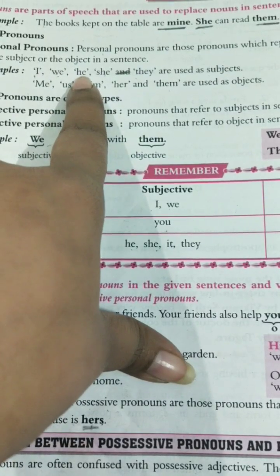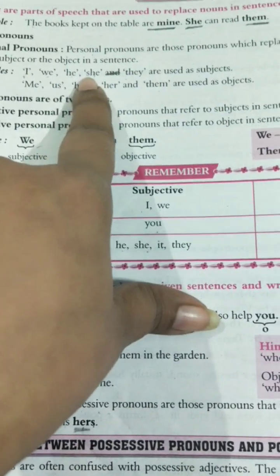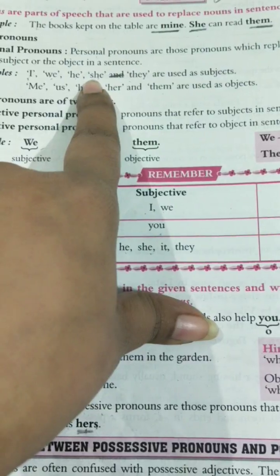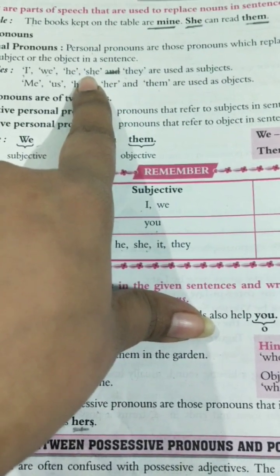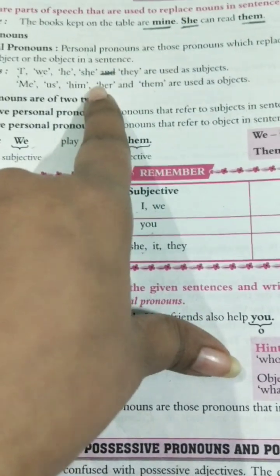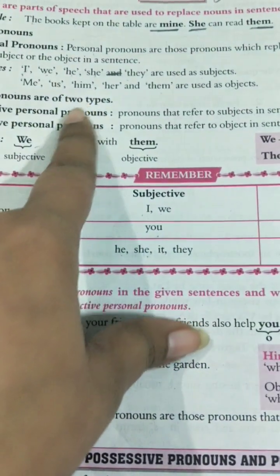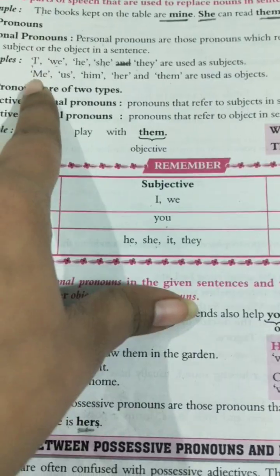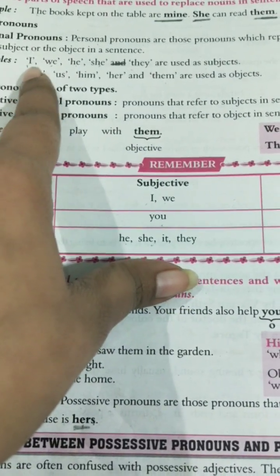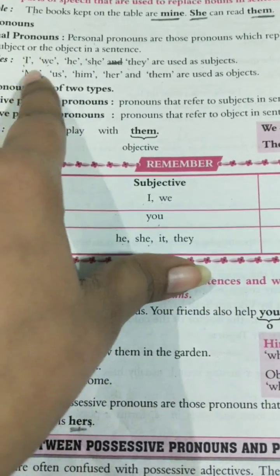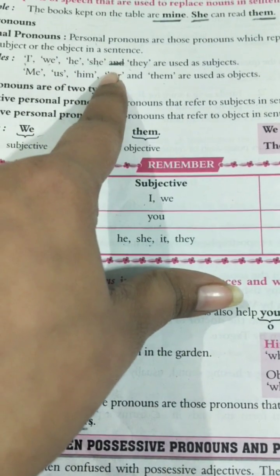He, I told you, is for any male person. She is for any female person, anybody, you will use the word she for female. It we normally use for living, non-living, and for animals. Sometimes we start a sentence with a pronoun, so this time these words become the subject.